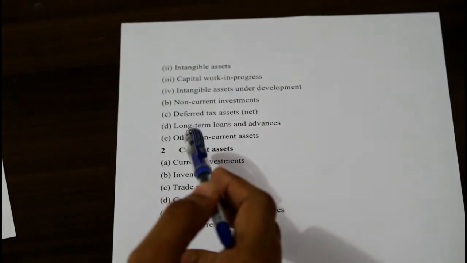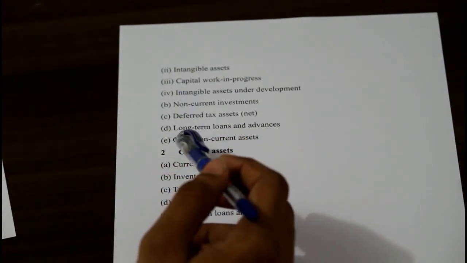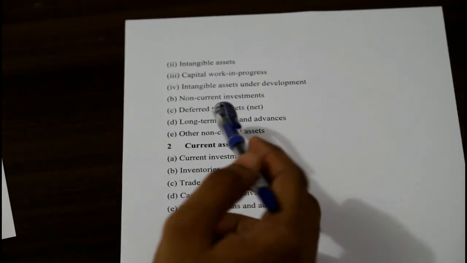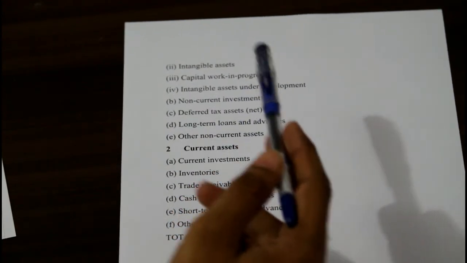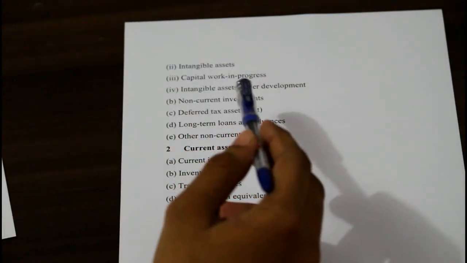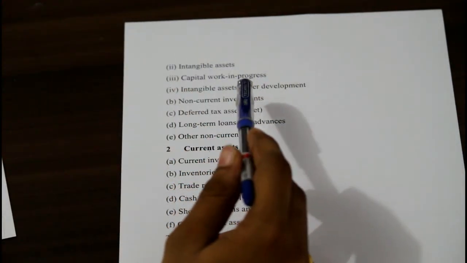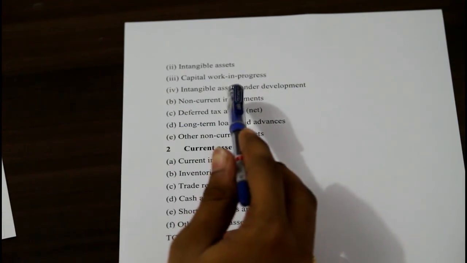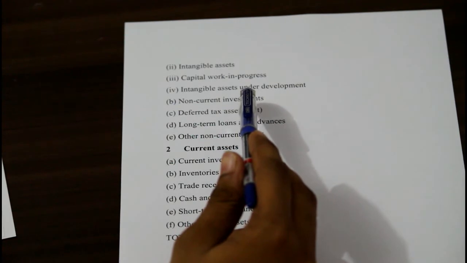And B, the non-current assets. We have discussed current assets. In the current assets, we have discussed tangible, intangible, capital work in progress, and intangible assets under development. In the non-current assets, these are non-current investments, not non-current assets.